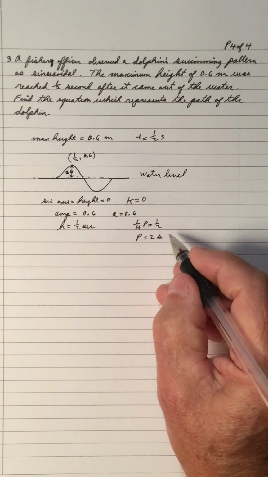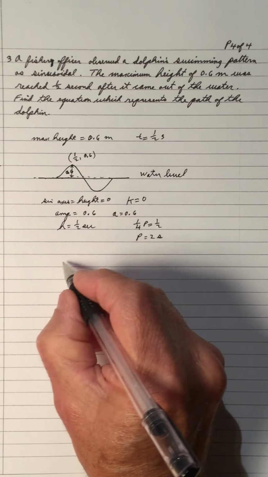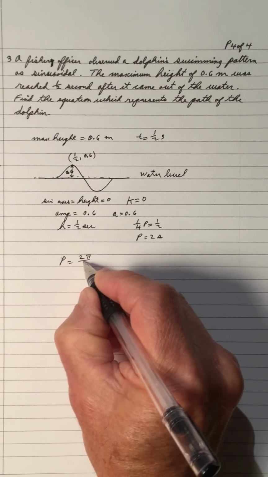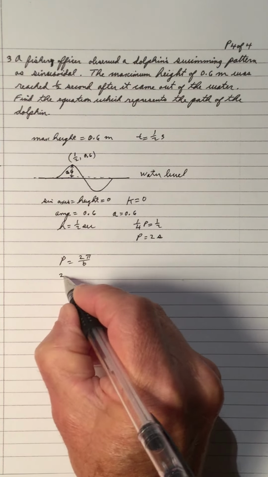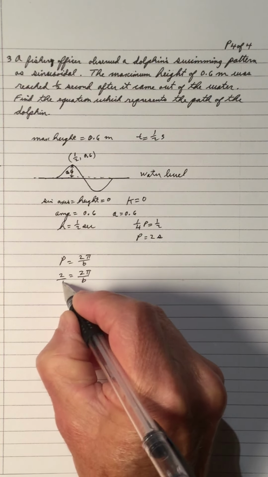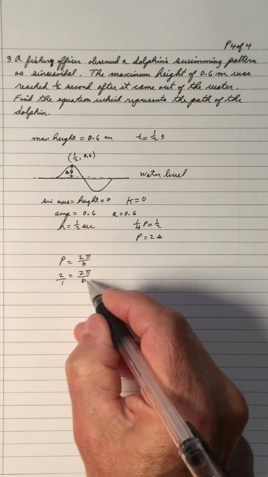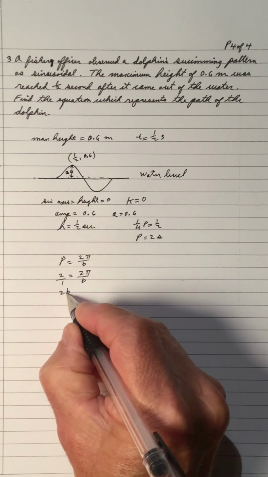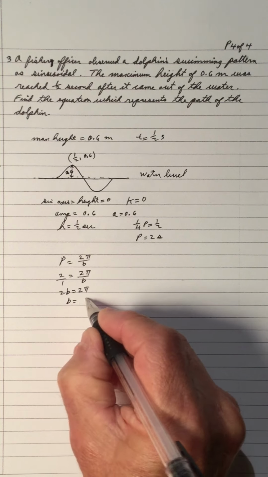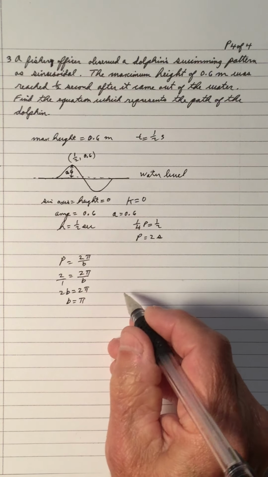So if the period is 2 pi divided by b, that's 2 over 1. So 2b equals 2 pi, which means b must be pi.